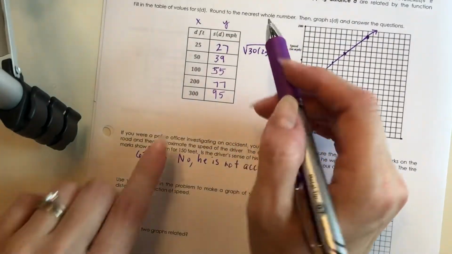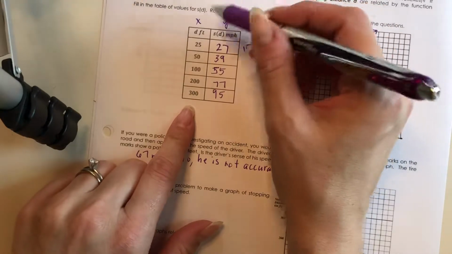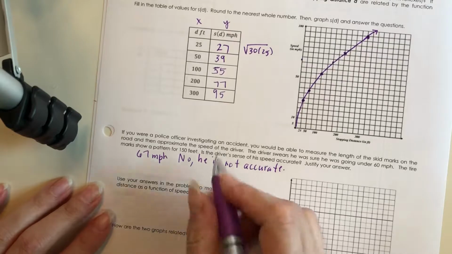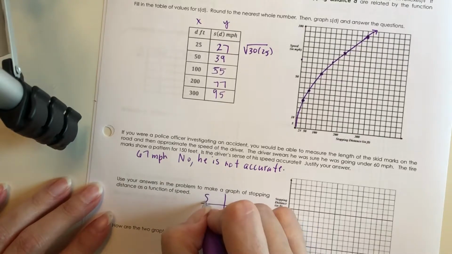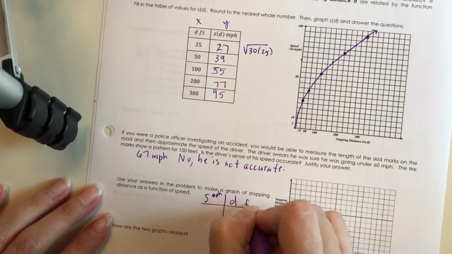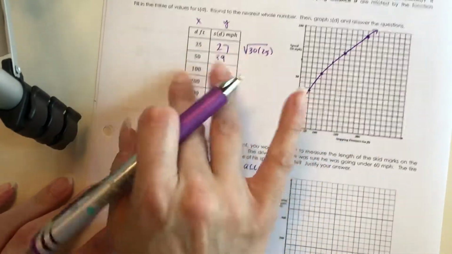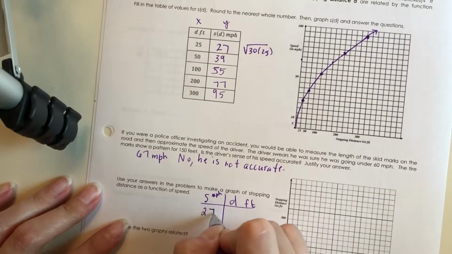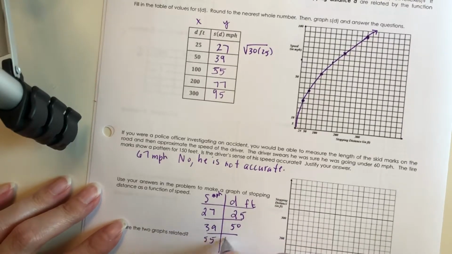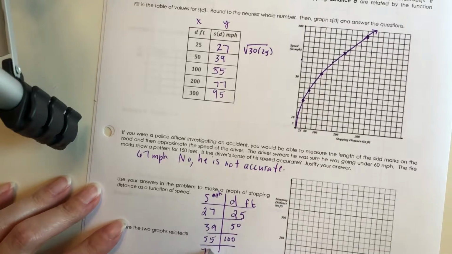So we want to measure distance as a function of speed. So we want to use the same table, but we want to do S for the independent, and that's miles per hour, and we want to do distance in feet for dependent. So we're going to use the same information, but we're going to rearrange it. So 27, 25, 39, 50, 55, 100, 77, 200, and 95, 300.